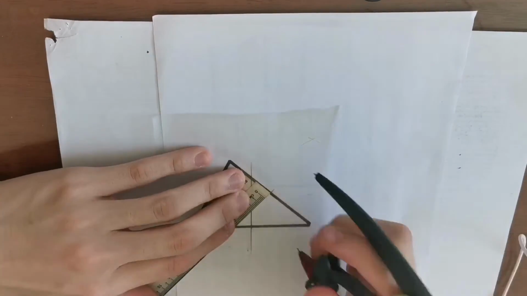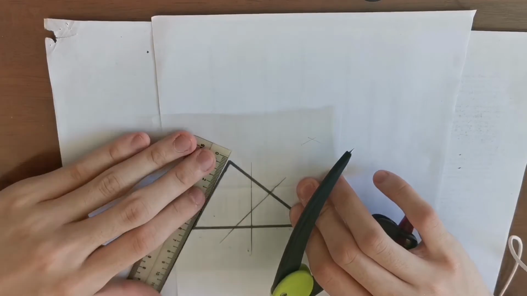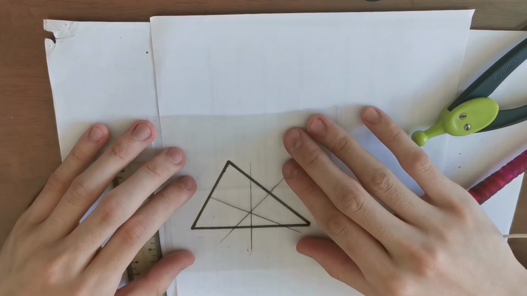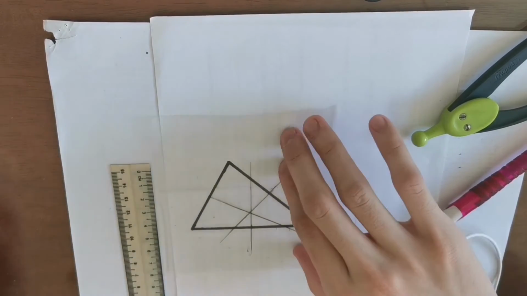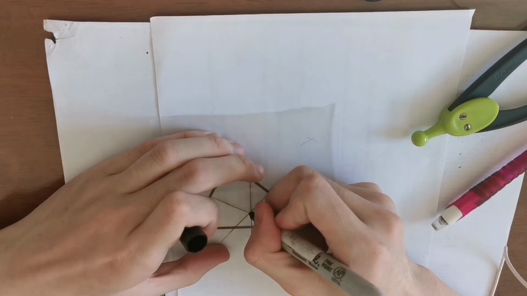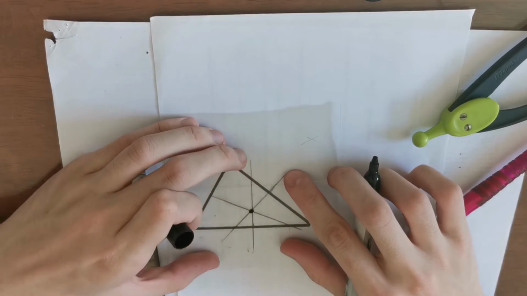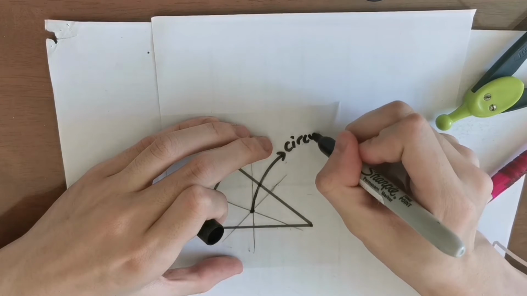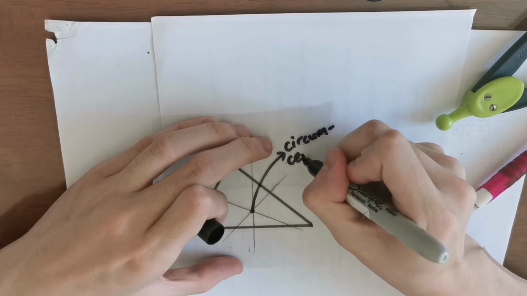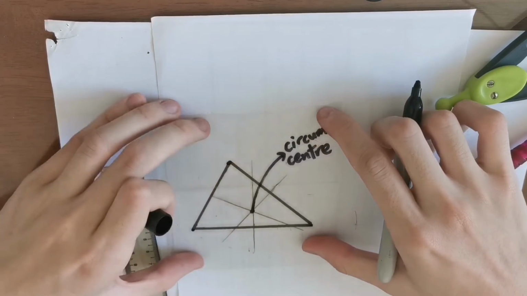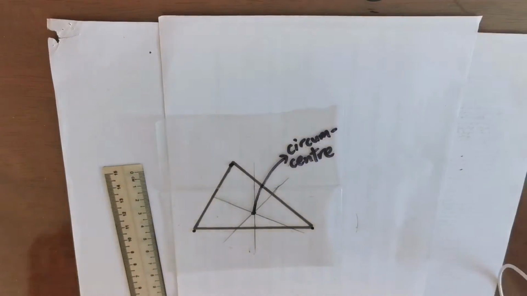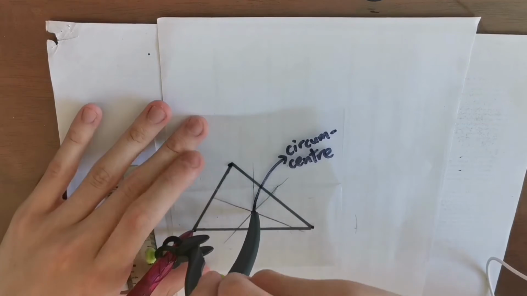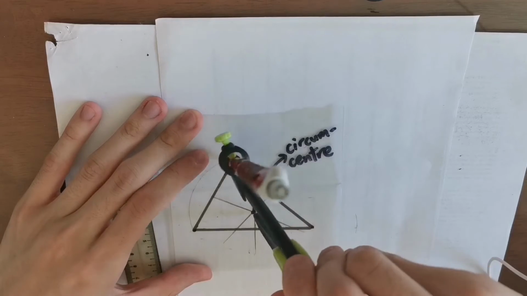I then repeat two more times to get two more perpendicular bisectors such that we are left with this point. This point right here will be our circumcenter point. What this means is that from this center to one of the points here, we could draw a circle and close it.